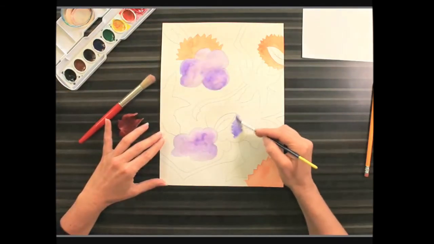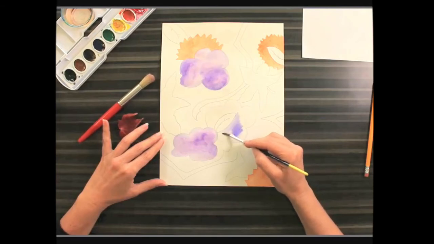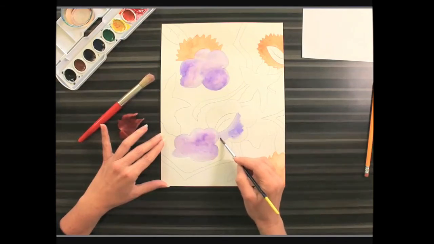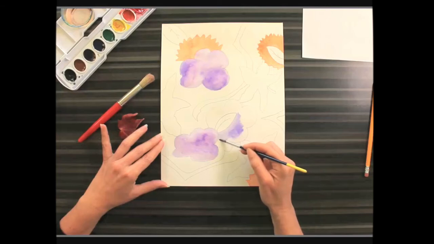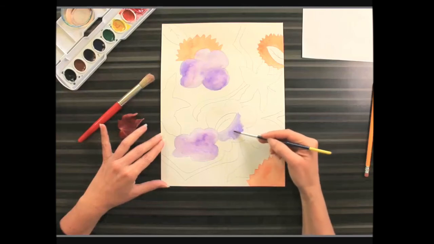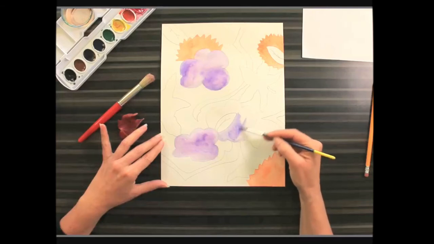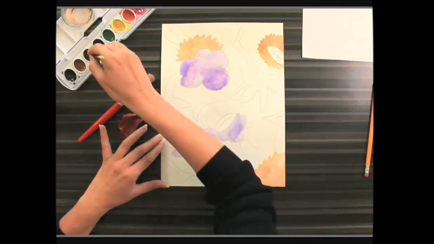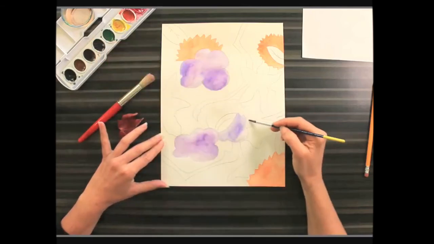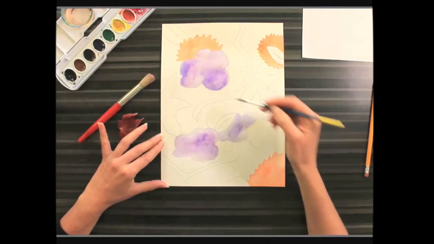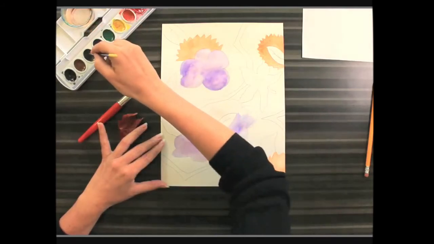There we go. And then you'll see that the color starts to move around a little bit on its own, but it's only going to where the water is. And you'll see one of the really cool things about watercolor is that I get a nice variation of this purple. And at some point, I'm going to go back to my purple. I may even need a little bit more water, we'll see. I'm going to add just a little bit of water.